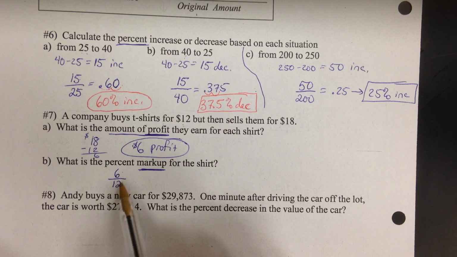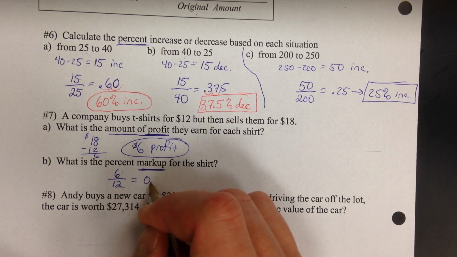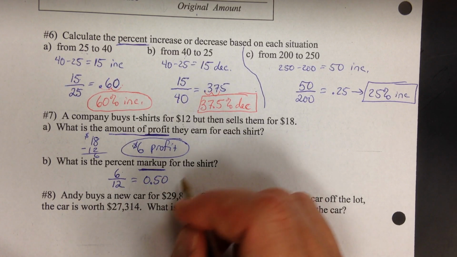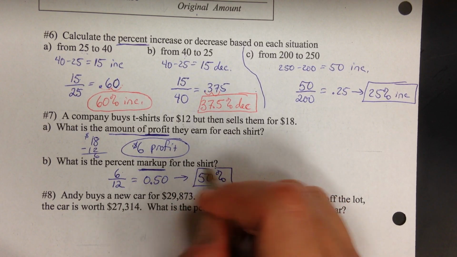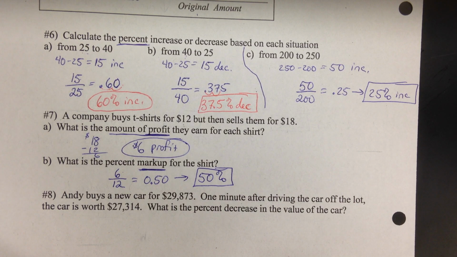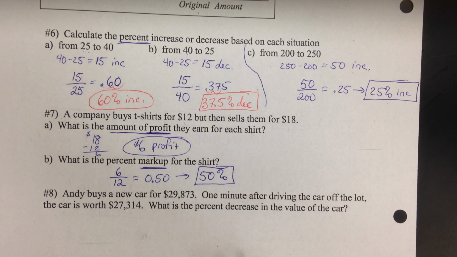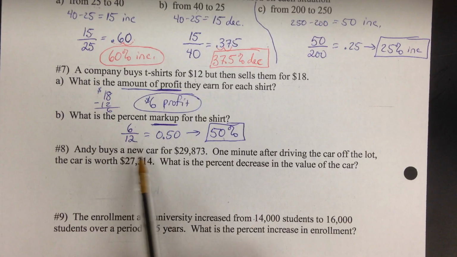So 6 divided by 12, you get 0.5, or 0.50. So what they've done, that's 50%. They mark the shirts up 50%. That's a really nice profit that they're making there. So you're thinking it's only $6 each time, but if you sell a lot of shirts, you're making 50% increase on your money.